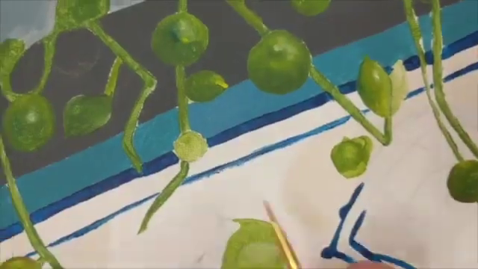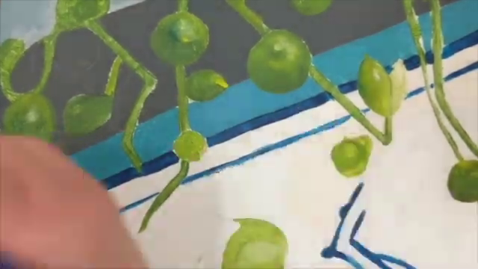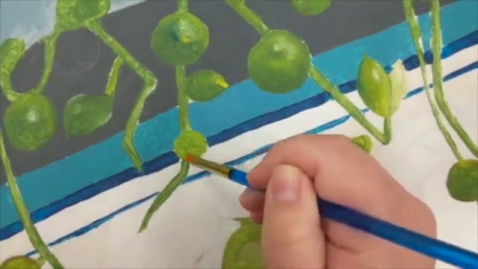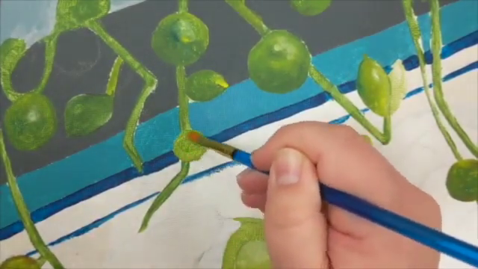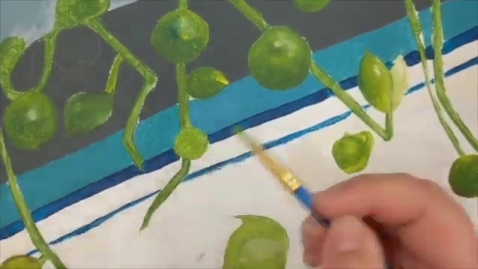I've pre-mixed my colors, and now it's time to start painting. So I'm going to tackle one of these little succulent leaves, and what I'm going to do is start with my base color and get a nice coat on it. It already has one coat from my first layer, but I need to add my second layer on there before I start adding in any of my values.